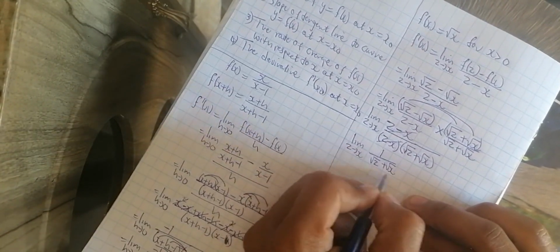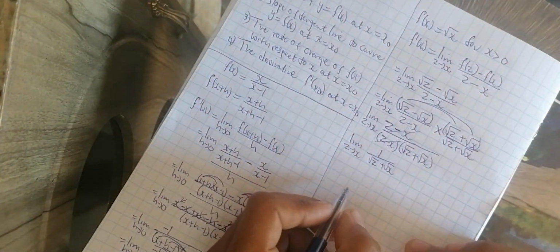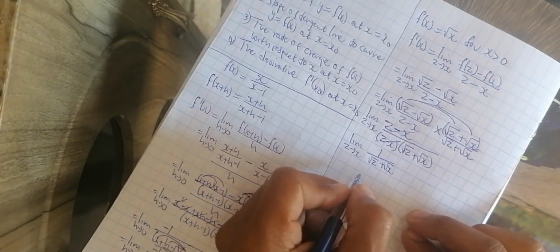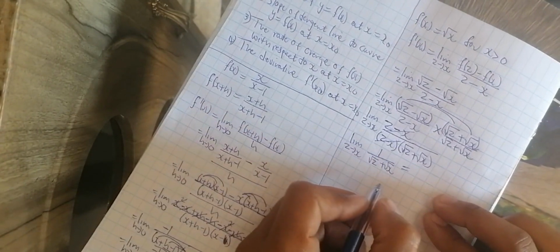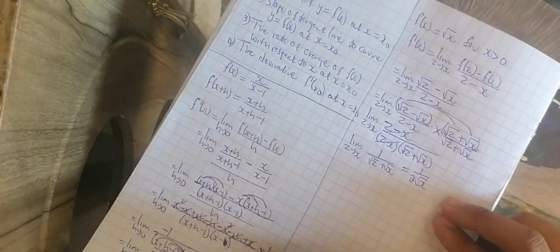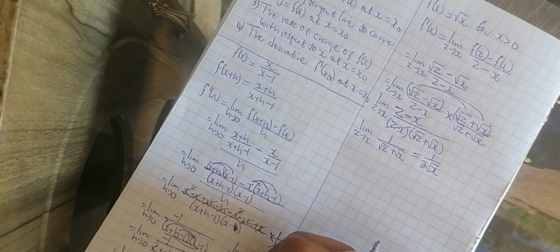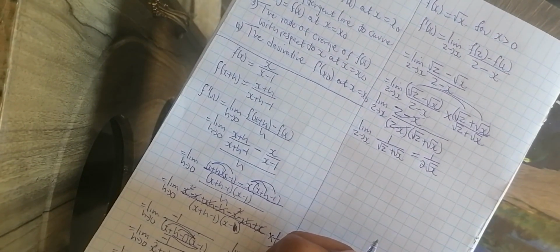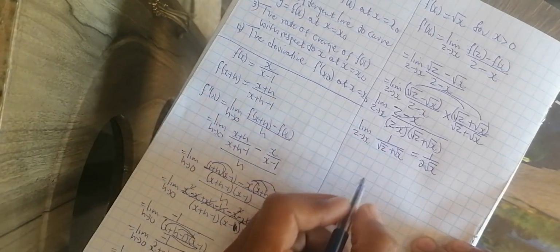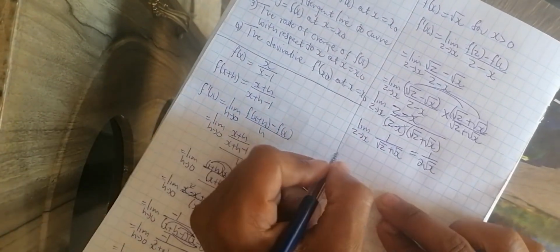And what is the value for this? What is the value for this? And this has to be equal to 1 over 2 the square root of x. Why? Why does it have to be in this way? Now in here we can also rationalize the denominator. So let me just leave this for a while.